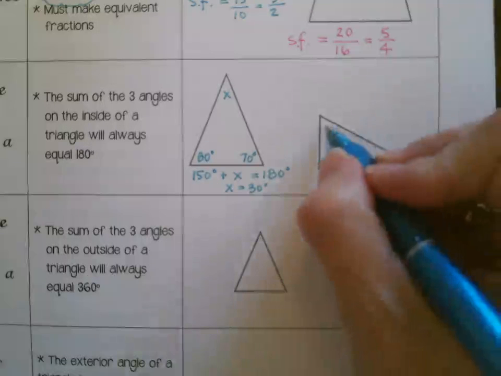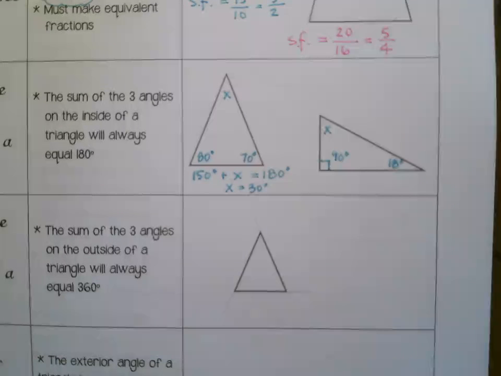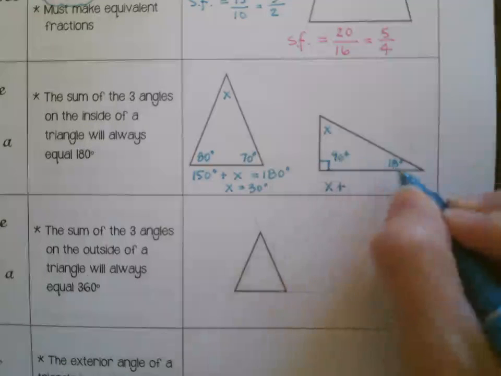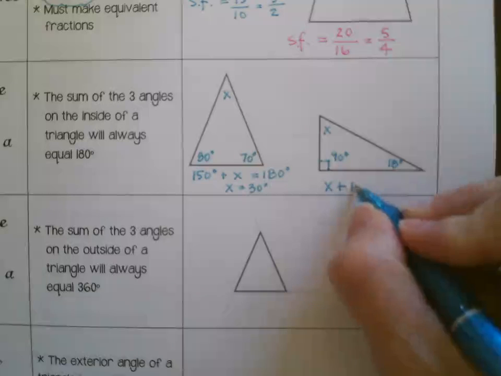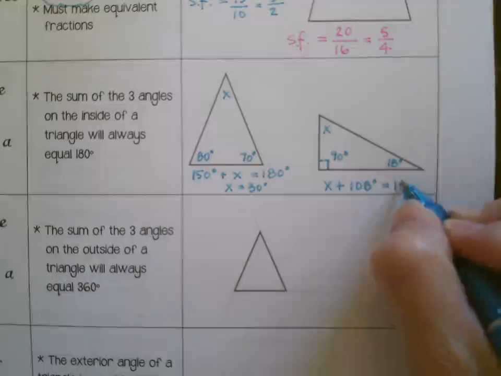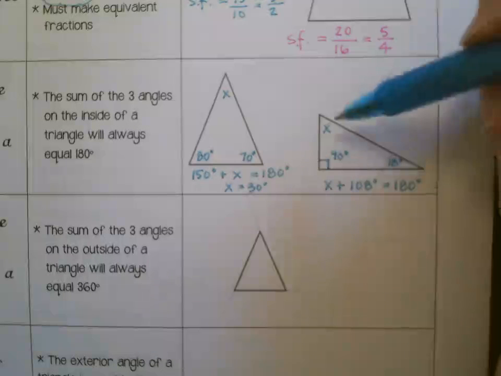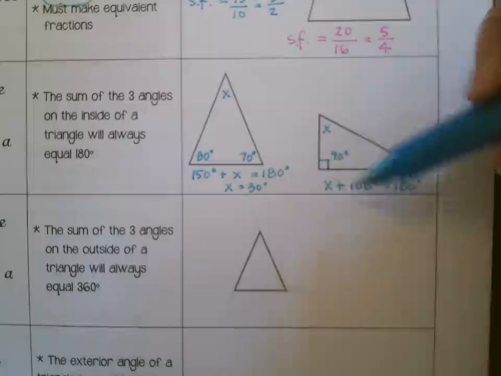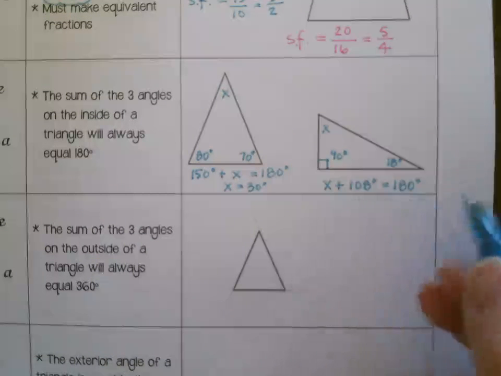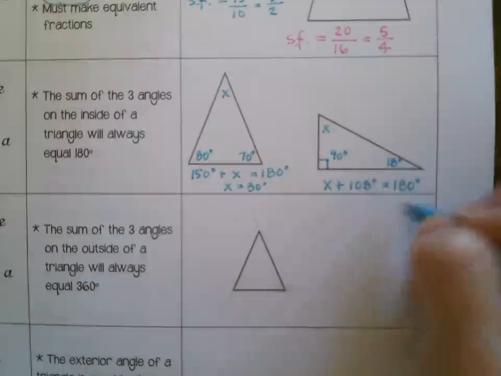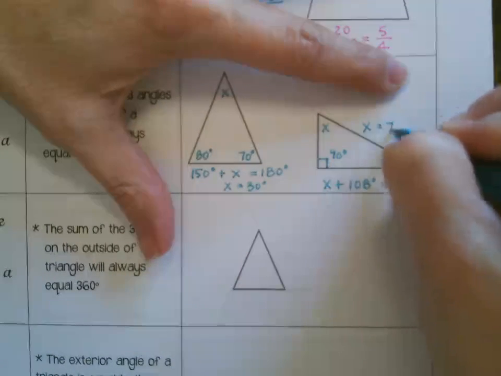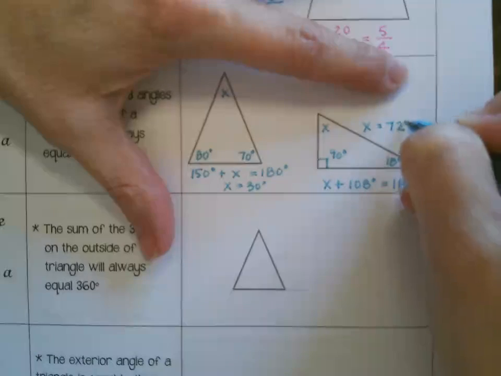So again, if I'm trying to figure out the missing angle up here, if I add together what I already know, I get 108 degrees. So what measurement does this angle have to be in order for all three of them to add up to 180 degrees? And if you do a little bit of subtracting over here, you can figure out that this angle has to be 72 degrees.